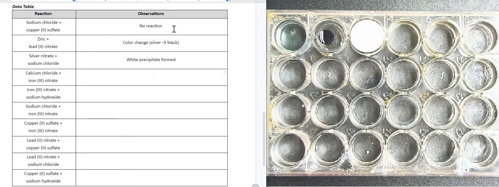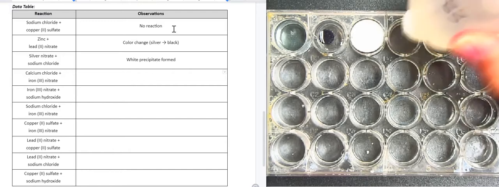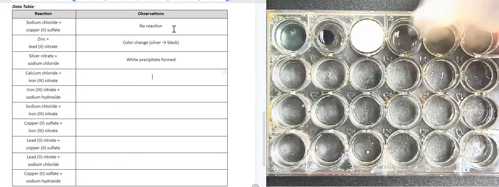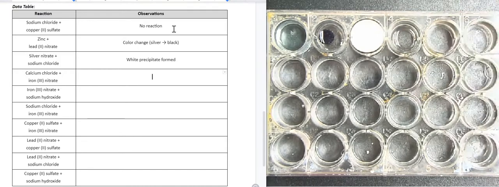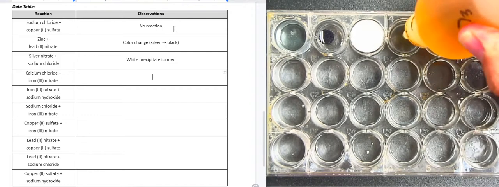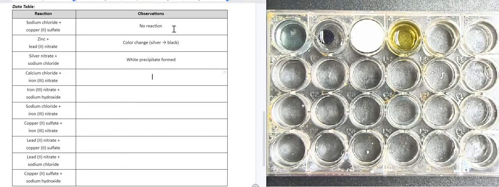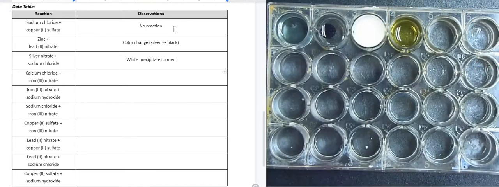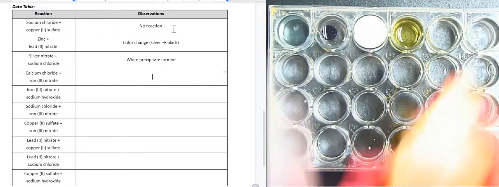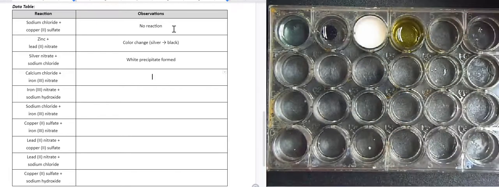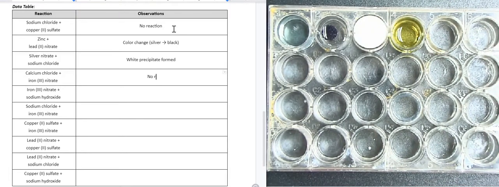Next reaction, calcium chloride. So I have my dropper bottle of calcium chloride going into the fourth well. We are going to react calcium chloride with iron III nitrate. This one I'm going to say no reaction. So calcium chloride is a colorless solution. Iron III nitrate is this orange solution. So it does look a little bit yellow, but it looks lighter in color because we added a colorless solution to it. I would not call that a color change. I'm going to say no reaction.